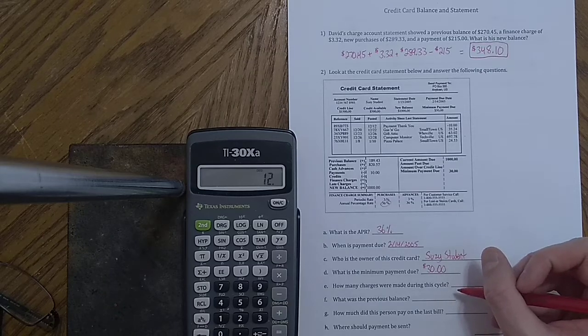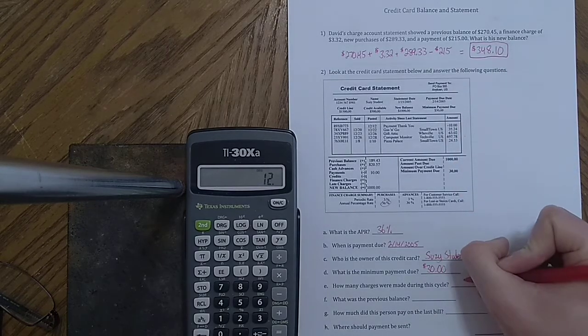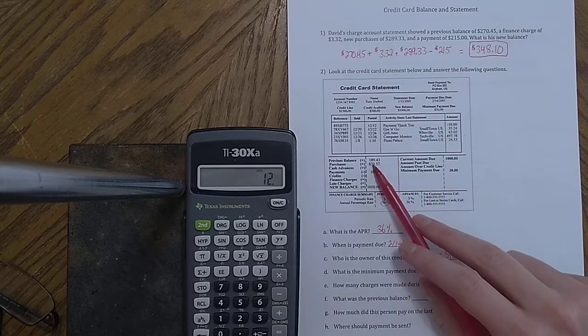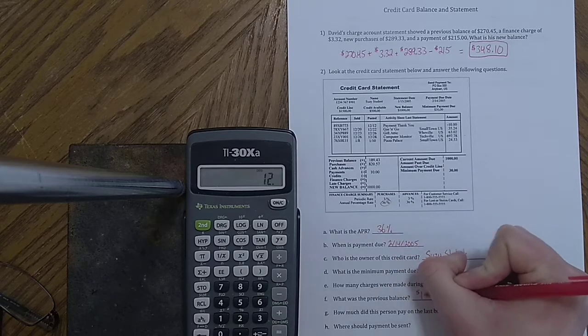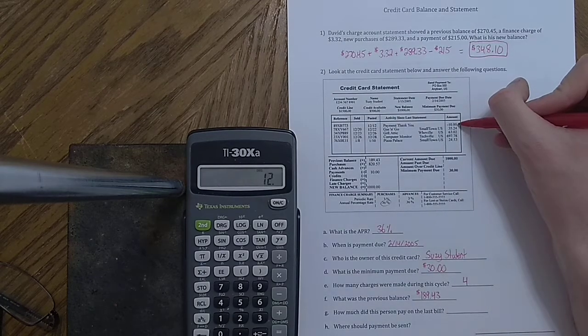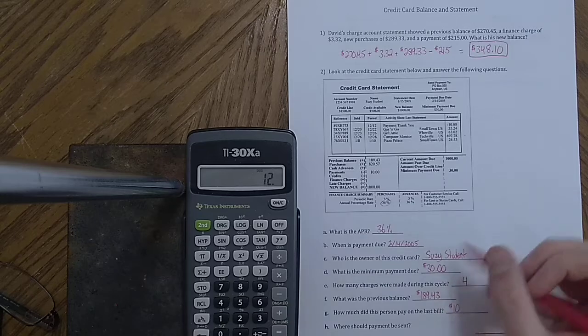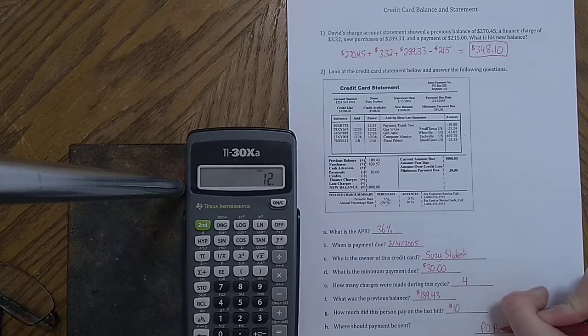How many charges were made during this cycle? So we're going to count up all the charges, all the purchases that were made. That would just be 1, 2, 3, 4. So we're just going to write down 4. The total of those charges is the $820.57 we found earlier. Previous balance, it tells us right there, is $189.43. How much did this person pay on the last bill? They did have a payment there of $10. And finally, where should the payment be sent? Way up here, send payment to P.O. Box 555, Anytown, U.S.